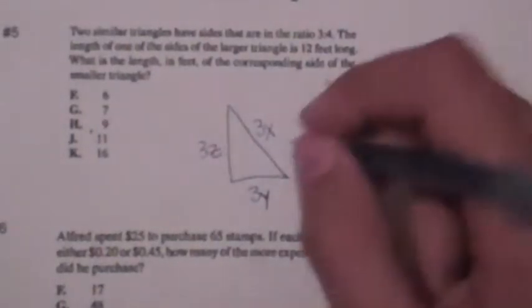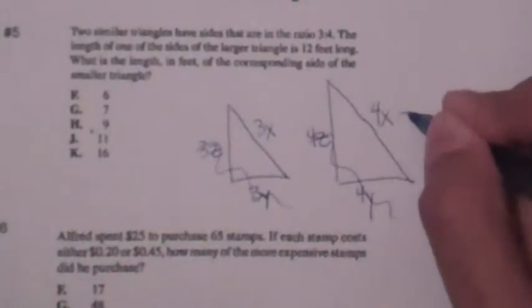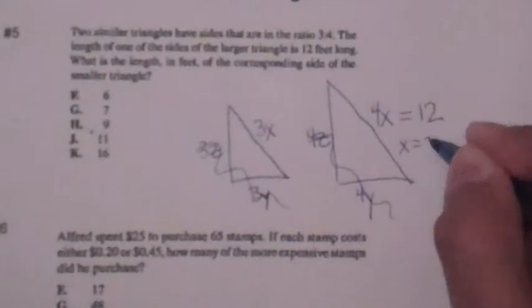I'm going to just go with x. So I'm going to pretty much ignore the y's and z's here. I won't need them. I know that this side right here is 12, so I'm going to solve that for x. You end up getting x equals 3.